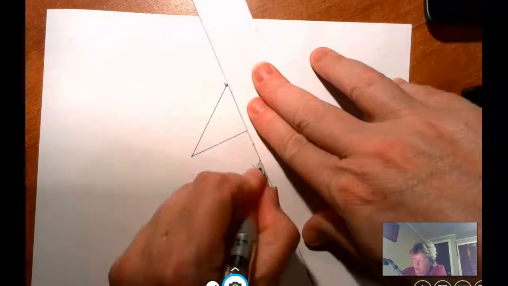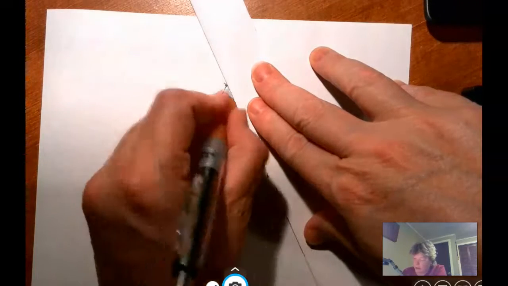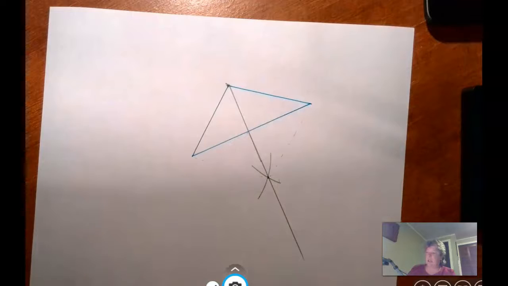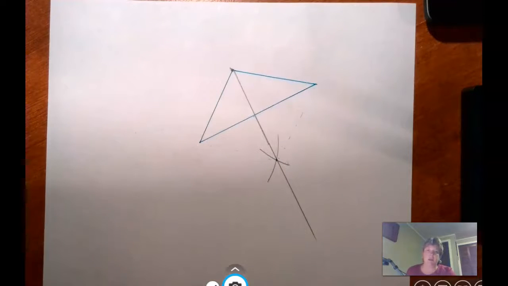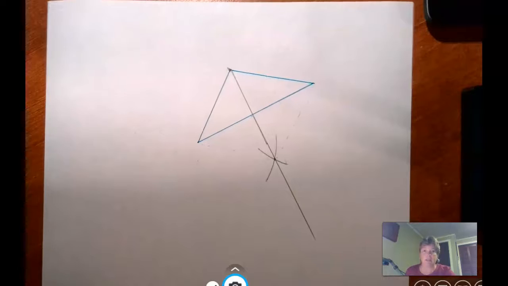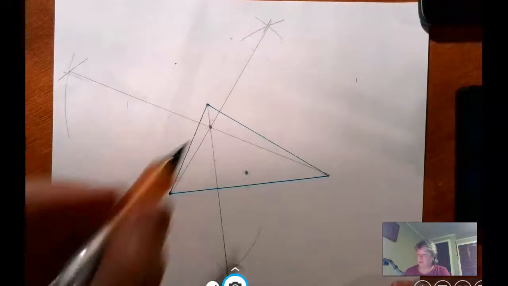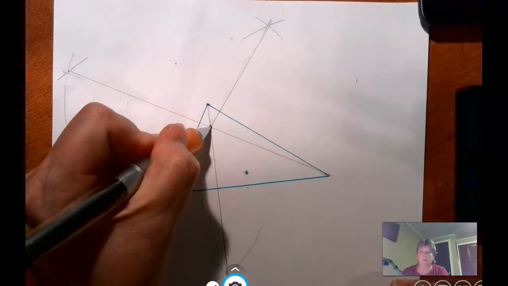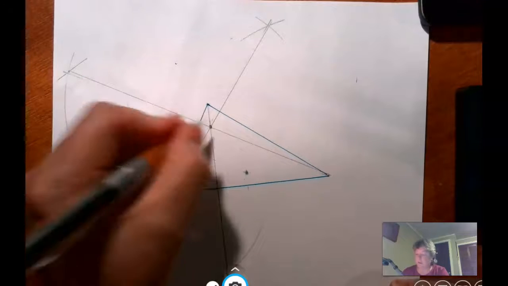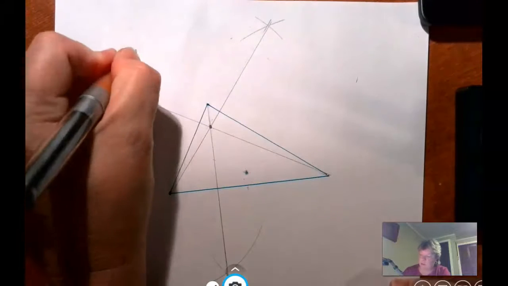So I'm going to go ahead and construct the other altitudes, and then we'll come back and, hopefully you can predict that these are all going to cross in the same place, and then we'll talk about what's special about that point. So here's the point of concurrency for all of the altitudes for this triangle. This point right here is what's known as the orthocenter.